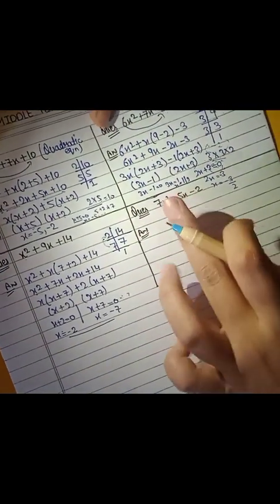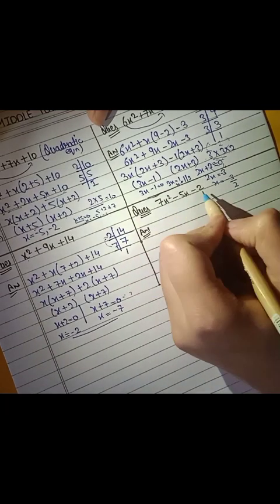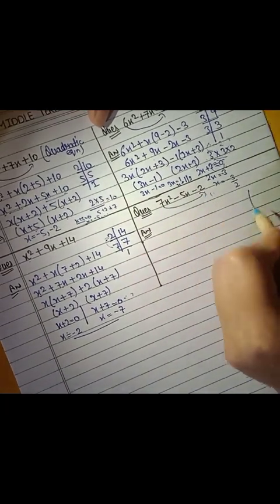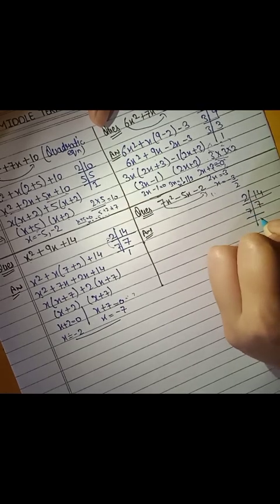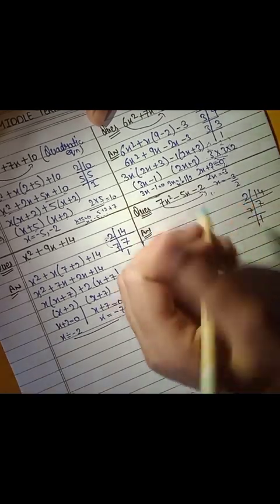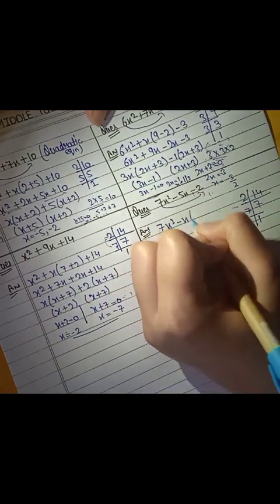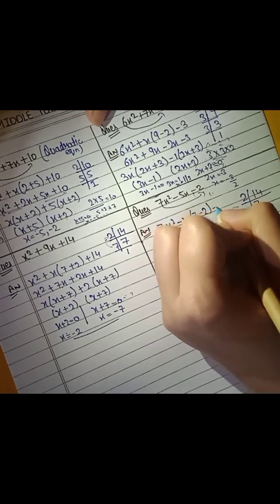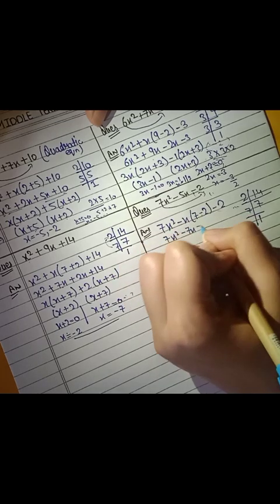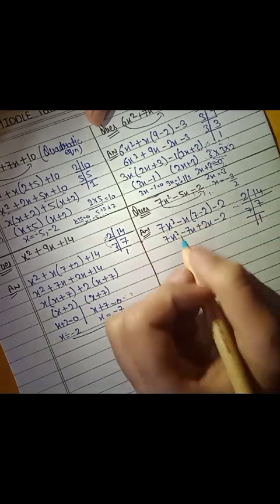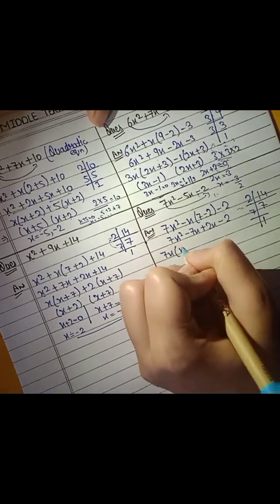These are the roots. For the last question we have today, 7x square minus 5x minus 2. Now 7 into 2 is equal to 14. So we are factorizing this. Then we get 2 and 7. And we know we have minus before the constant. So we are going to subtract it. So we are not doing 7 plus 2, we are doing 7 minus 2. Now just solve this like we have done.